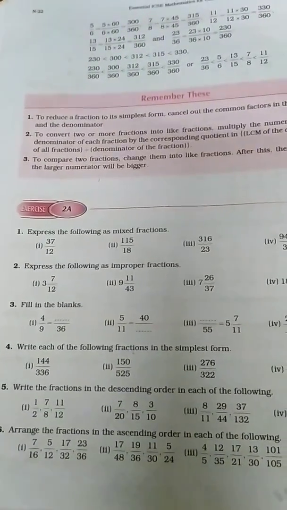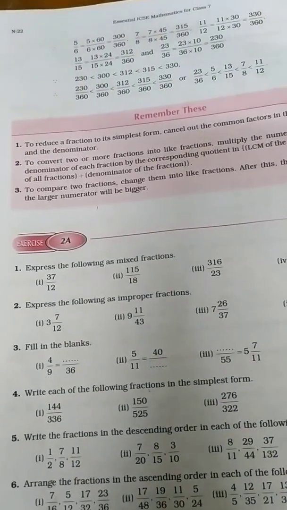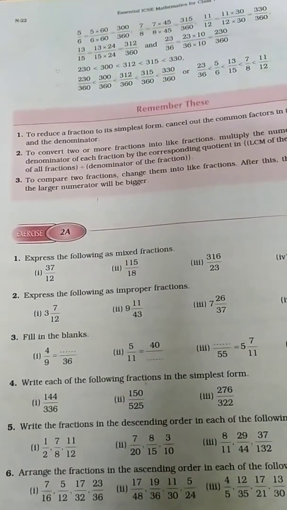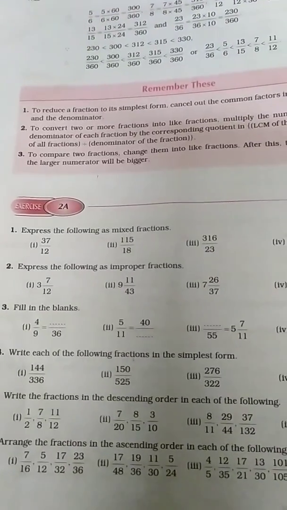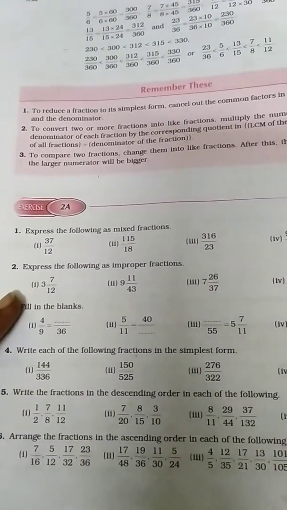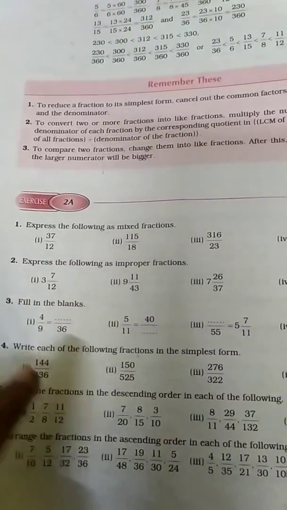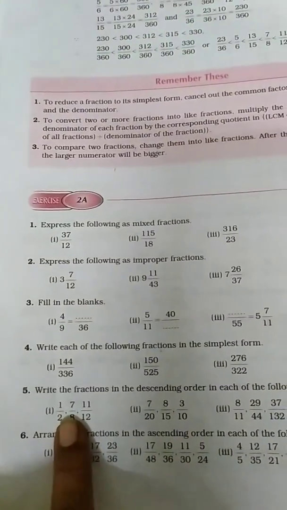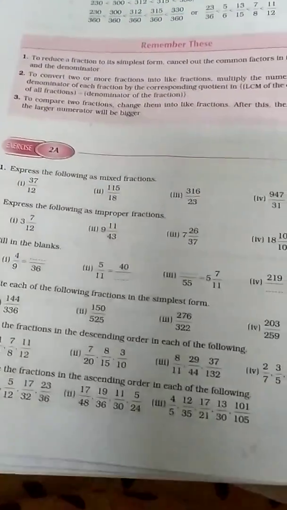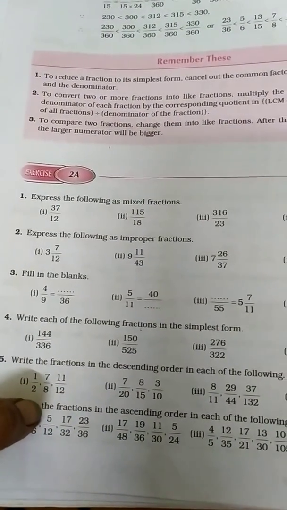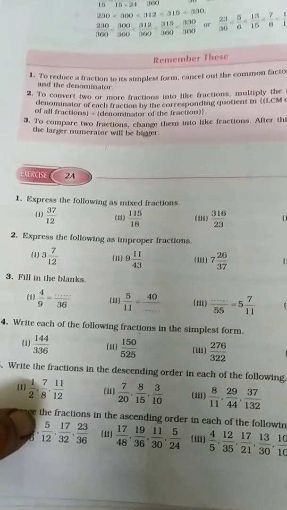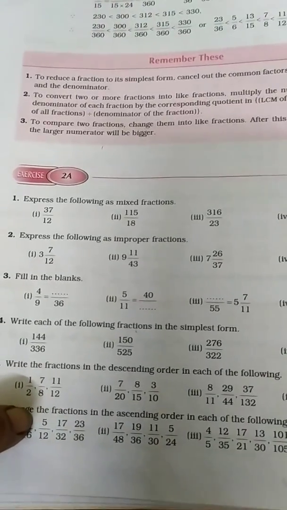We have learnt up to problem number 4, that is converting a fraction into its simplest form. And in today's class we are going to learn how to write fractions in ascending order and descending order. For that, the first step is to see whether the given fractions are like fractions or unlike fractions. What do you mean by like fraction? When you have the same denominators, we call it a like fraction, and if you don't have the same denominator, we call it an unlike fraction.